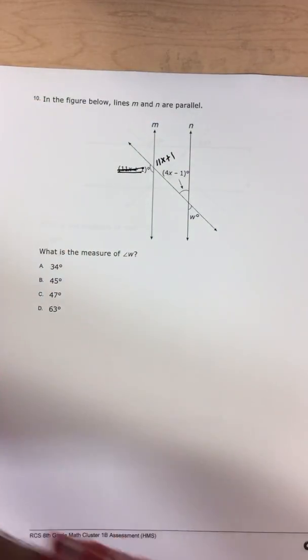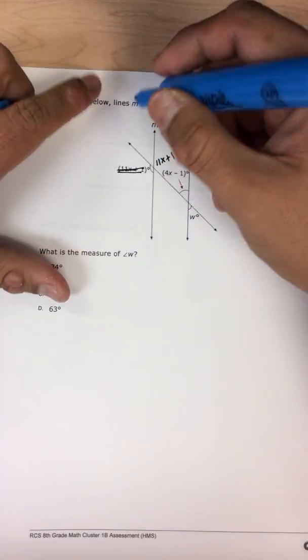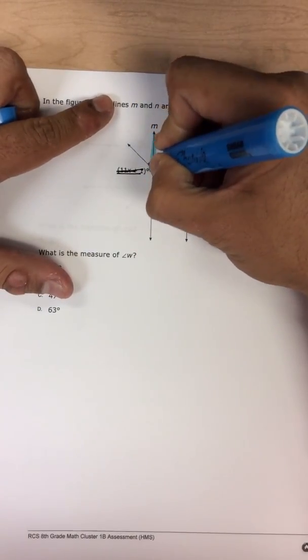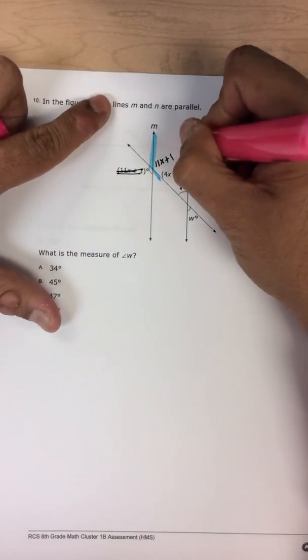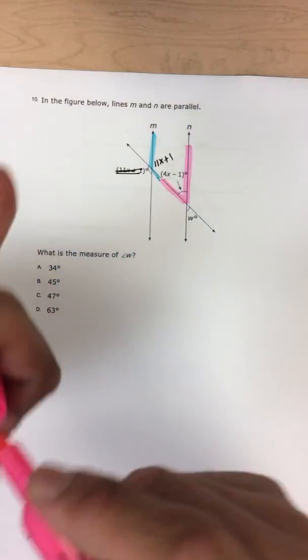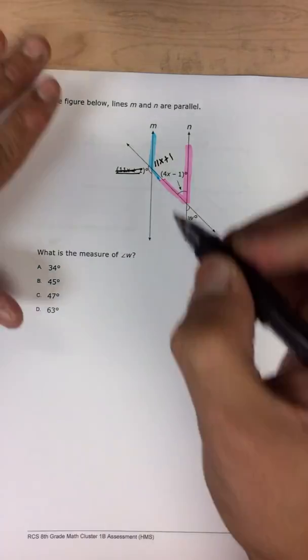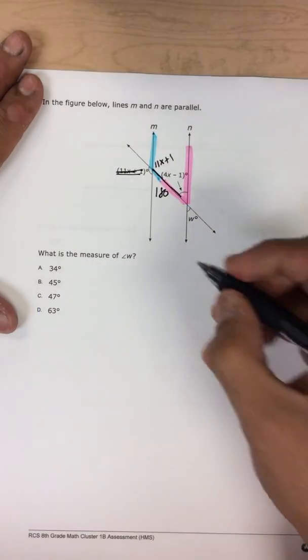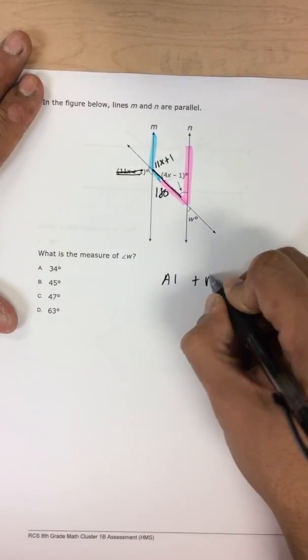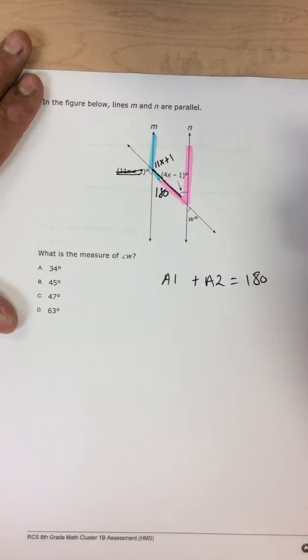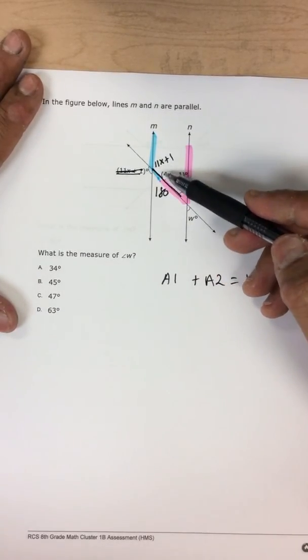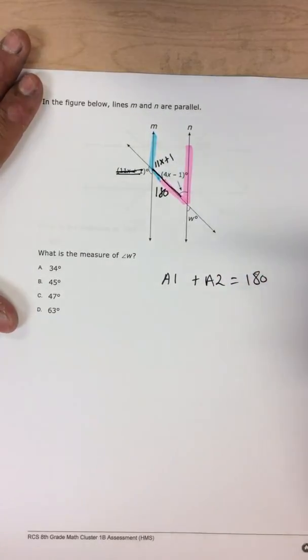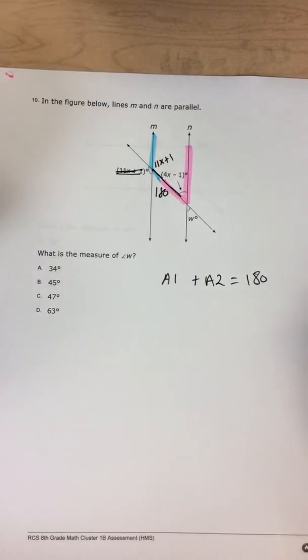Now, just like a problem that we did a little bit ago, this angle, which is in blue, and the other angle, which is in pink, you will notice makes 180 degrees because they make a straight line. So basically, I can set up my equation to be angle 1 plus angle 2 equals 180. And if you notice, we only used two angles in this situation versus the other problems with the triangles where we had three angles.